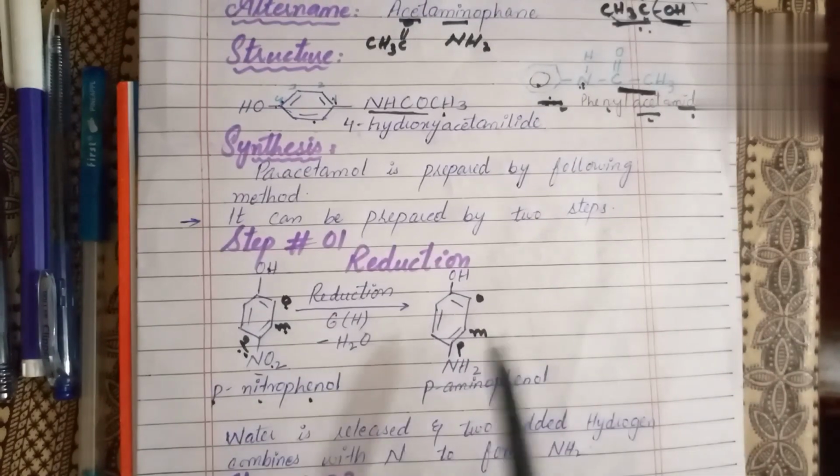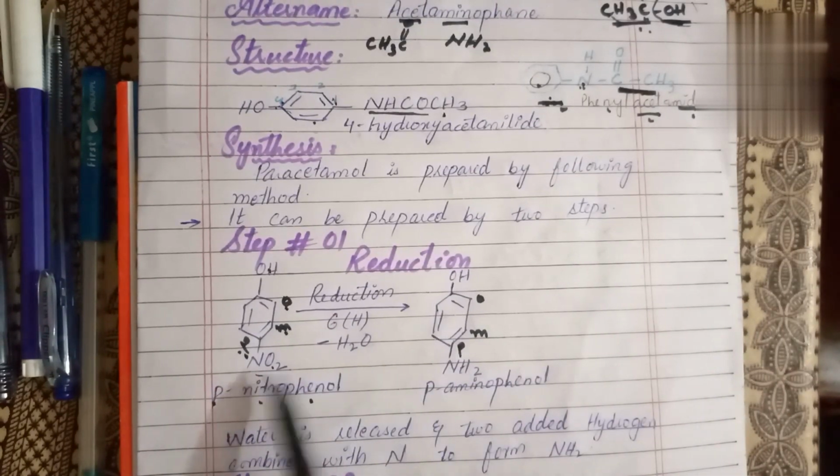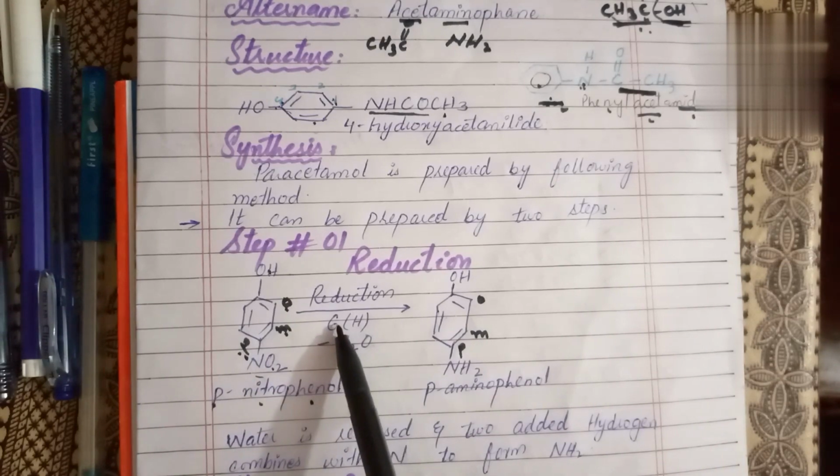Okay, so next what happens? The oxygens are replaced by water molecules as six hydrogens are added.